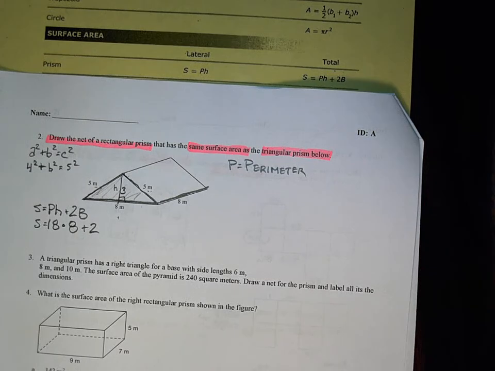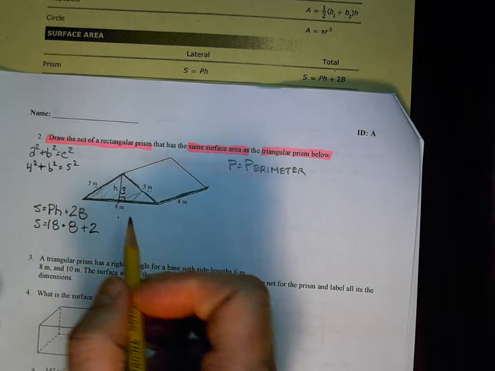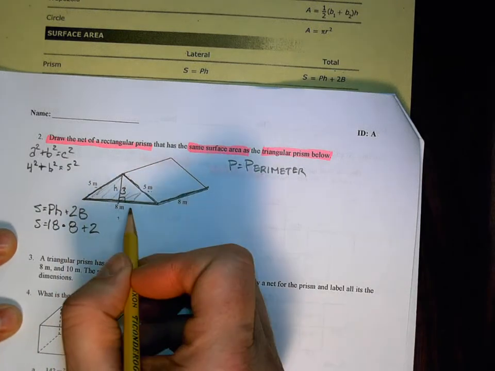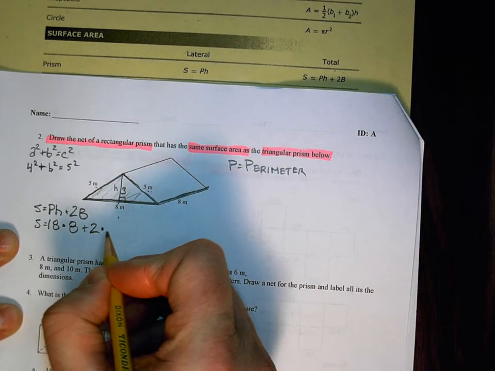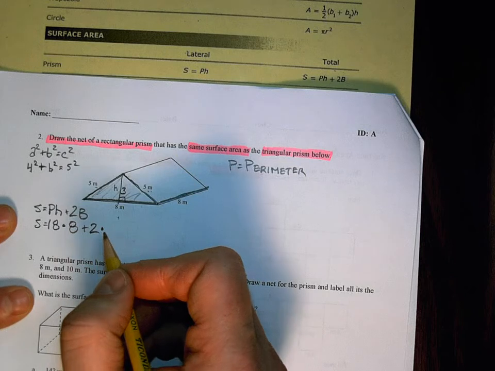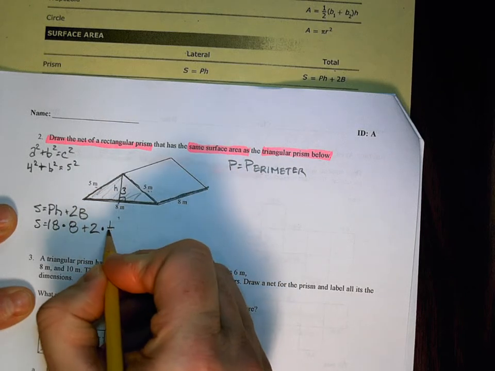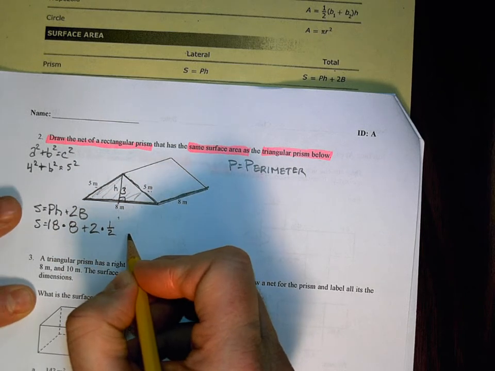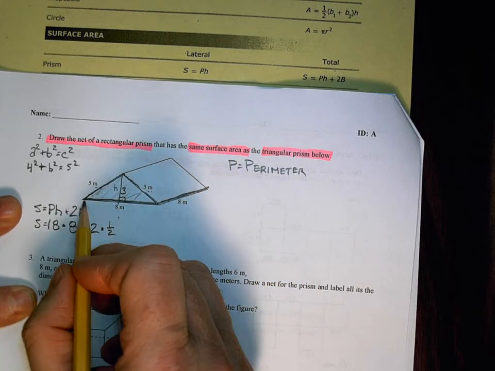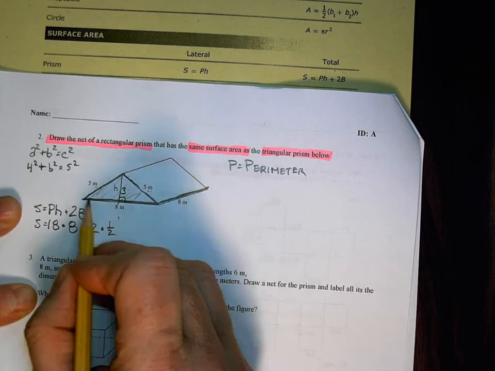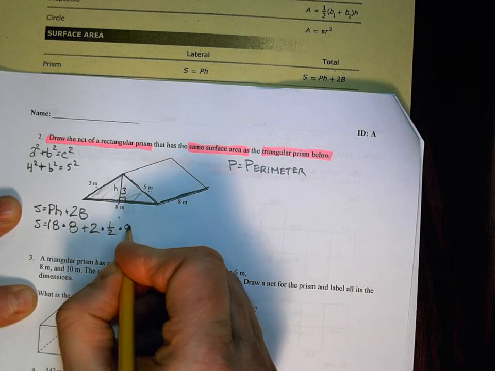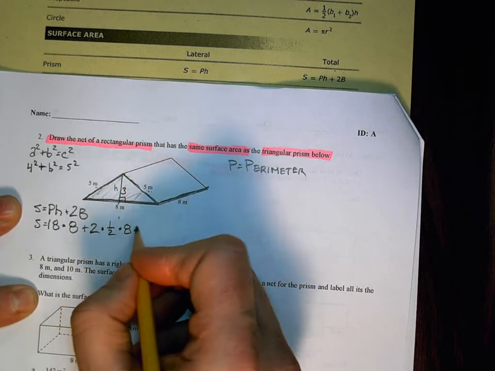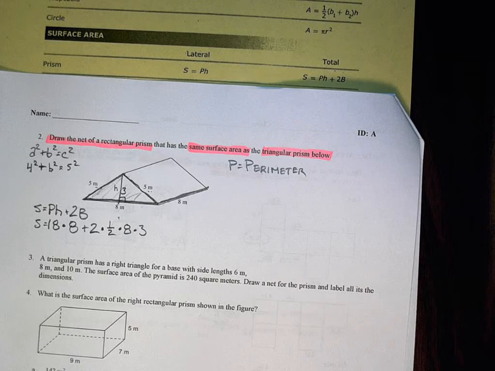The base. Not the base. What is big B? The area of the base. What kind of base do we have? A triangle. So what's the formula for the area of a triangle? A equals 1/2 bh, base times height. That's little b, so it's the base of this triangle, 8, times the height of this triangle, 3. All right, go solve.